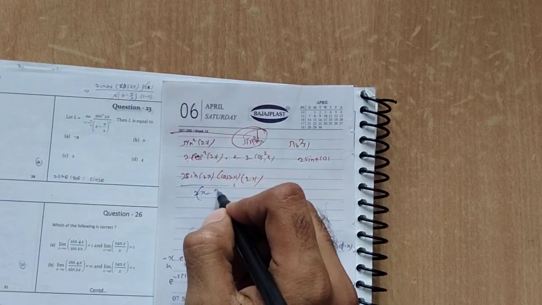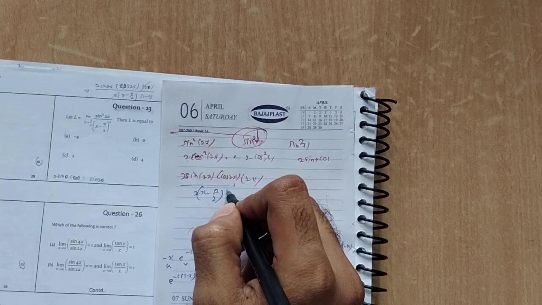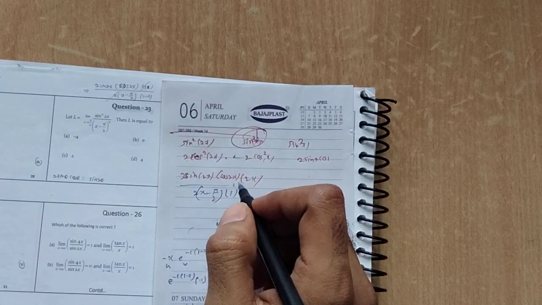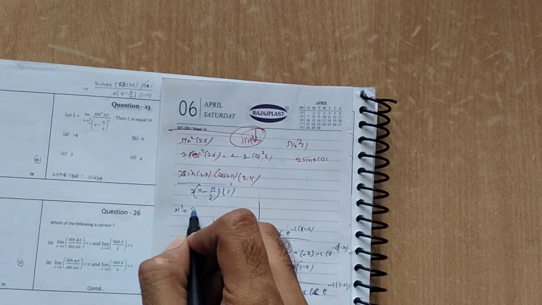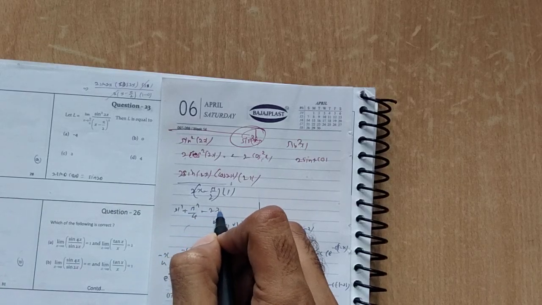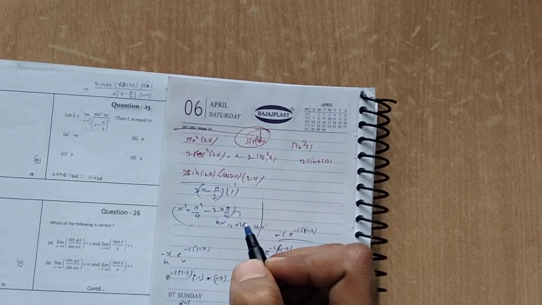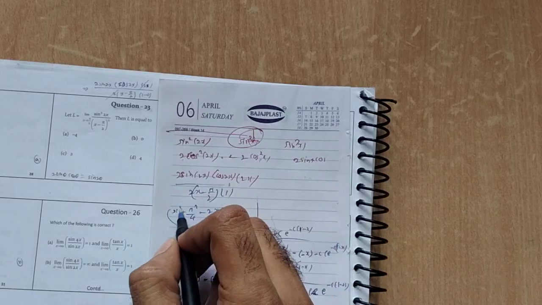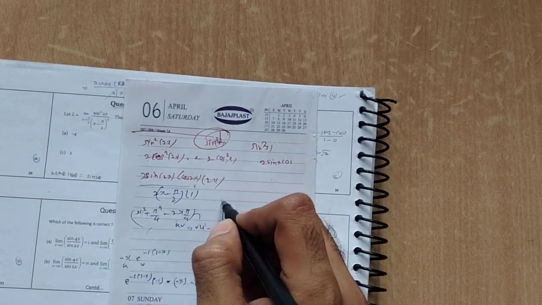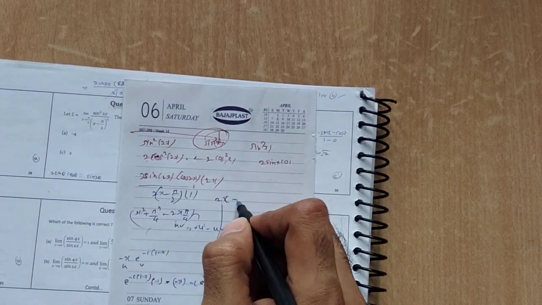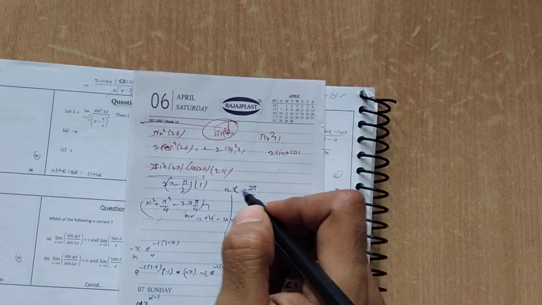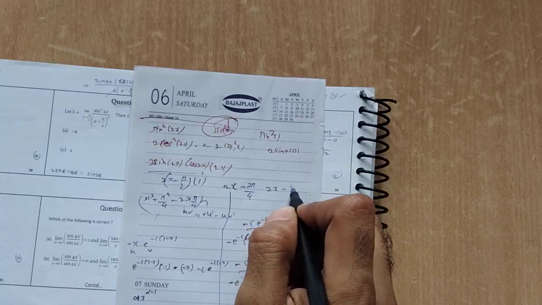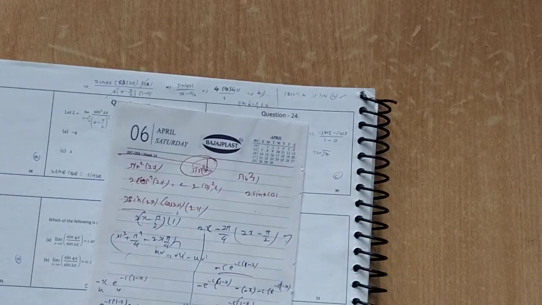2 times of x minus pi by 2, this will be 1, 1 minus 0. Or you can write the difference as x square plus pi square divided by 4 minus 2x pi by 4, and differentiate it. If you differentiate, you get 2 times x minus 2 pi by 4. So 2x minus pi by 2 will be the answer.